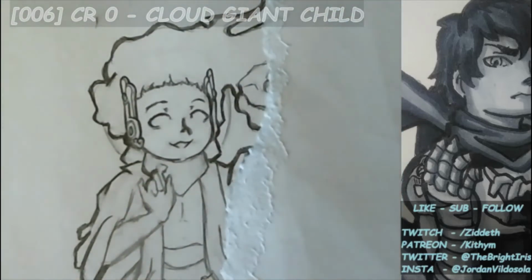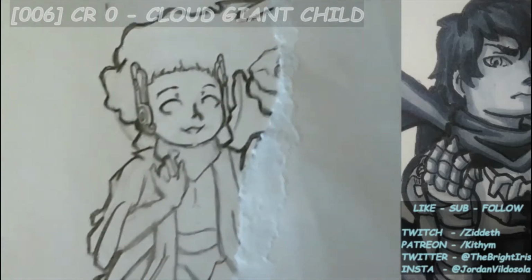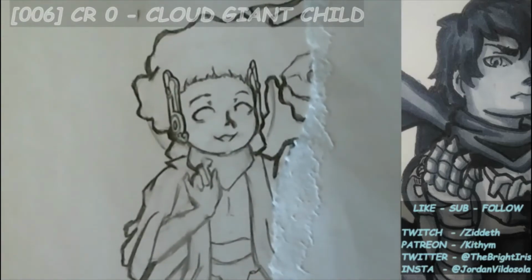Okay, I'm going to go ahead and time lapse a bit, but I'm going to be doing the same thing and the same kind of carefulness with the waist and the neck jewelry, so I'm going to go ahead and do that.